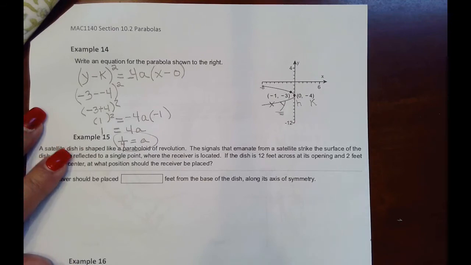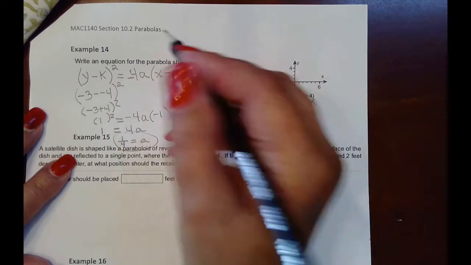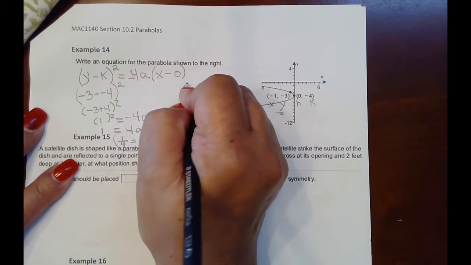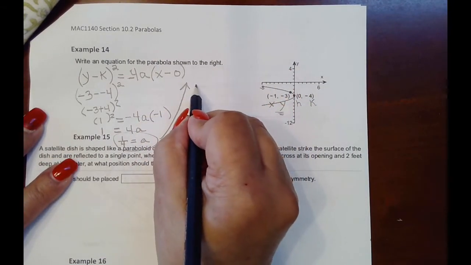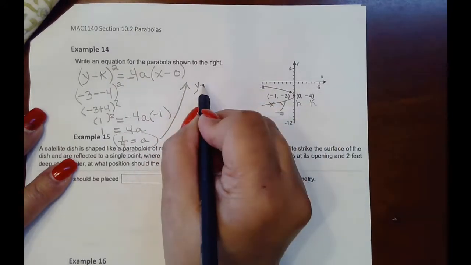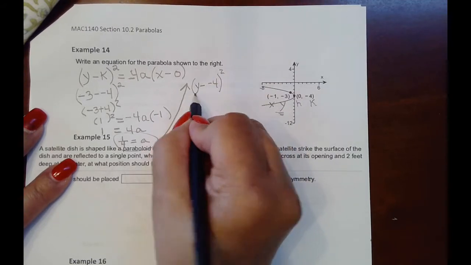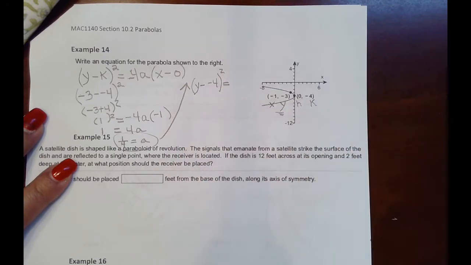Okay, so if we know what this a value is, and that's all we were really waiting for, we can go right back up here to this basic formula, which was y minus the k coordinate. That's the k coordinate, so y minus negative 4 squared is equal to 4 times the a value, and the a value was 1/4.